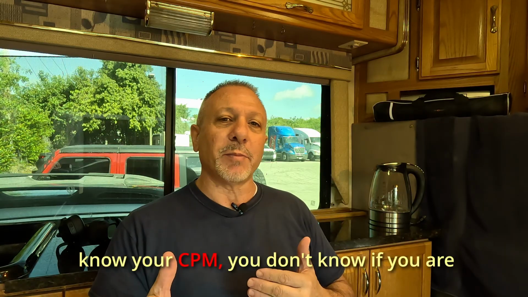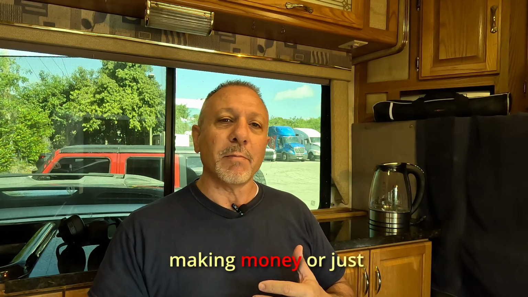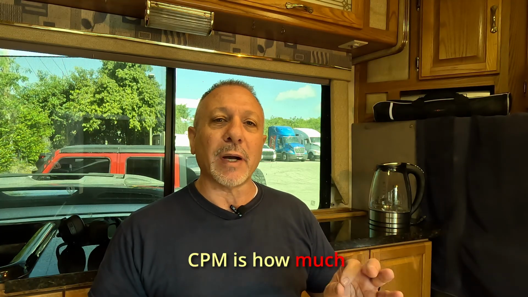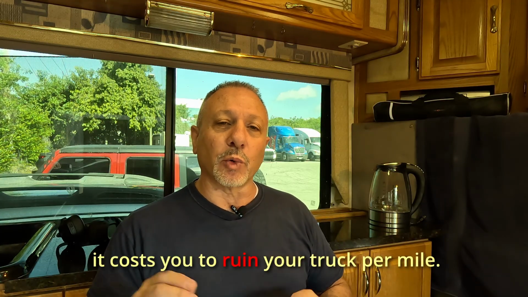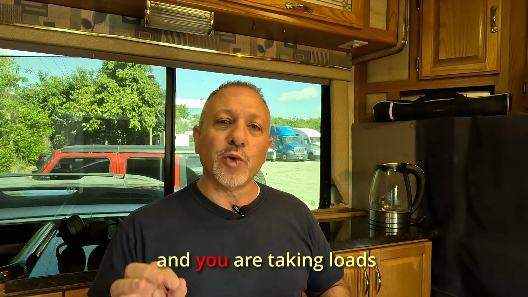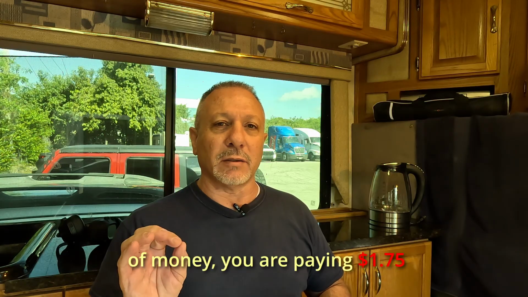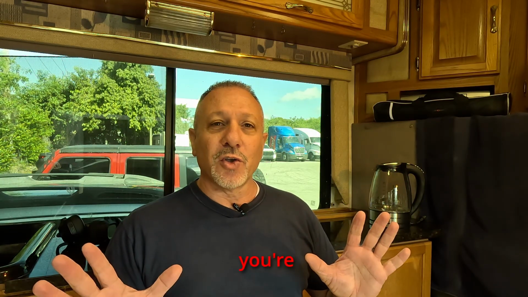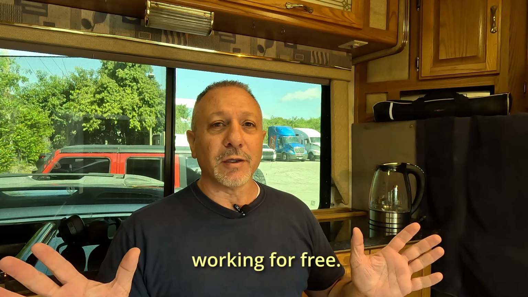Owner-operators, do you know your CPM? Do you really know your CPM? Because if you don't know your CPM, you don't know if you are making money or just moving freight. CPM is how much it costs you to run your truck per mile. If your CPM is $1.65 and you are taking loads paying $1.70 or $1.75, well, you are working for free.